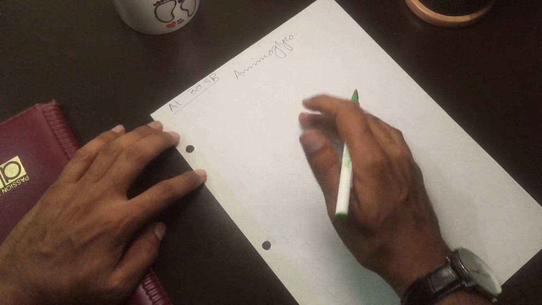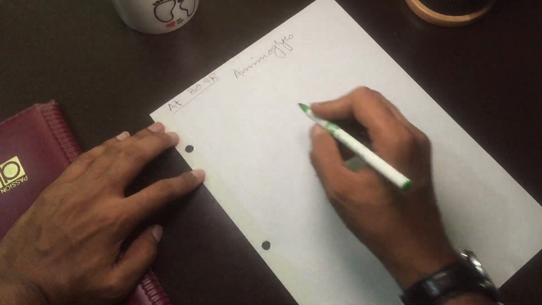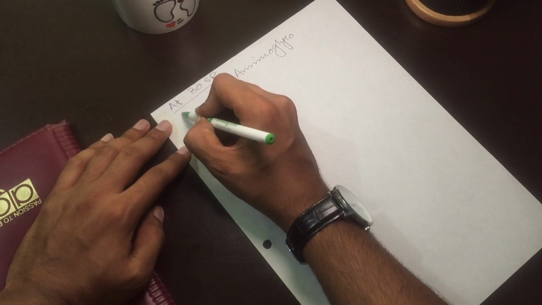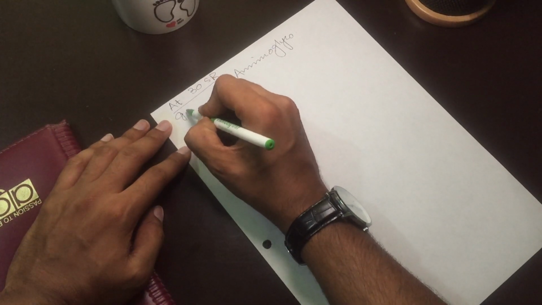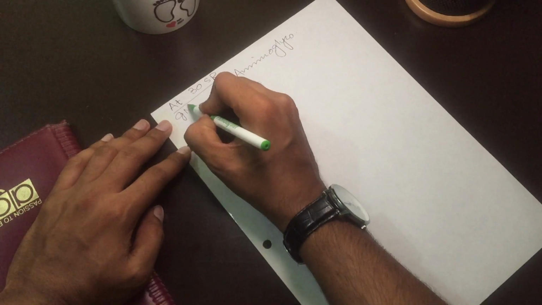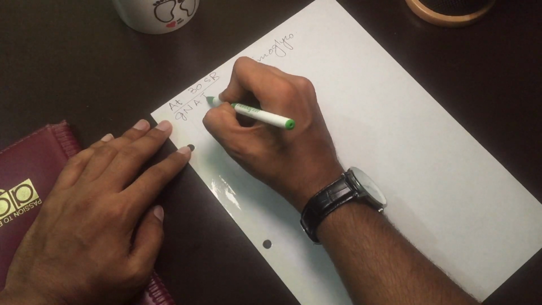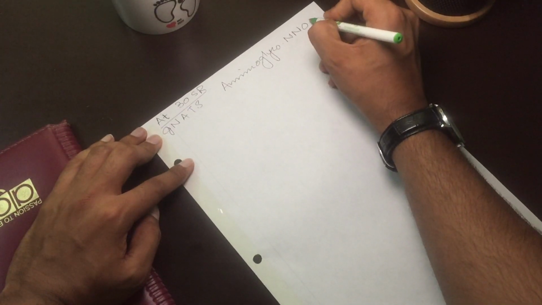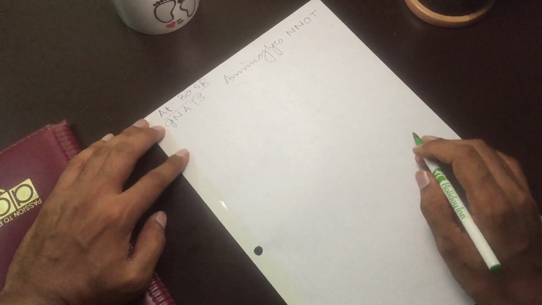The next class is the AT class by AD30. So aminoglycosides and tetracyclines, and they are gentamycin, neomycin, amikacin, tobramycin, streptomycin, and the side effects are these.